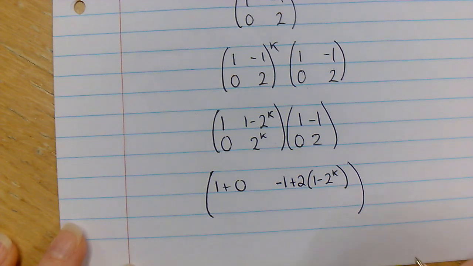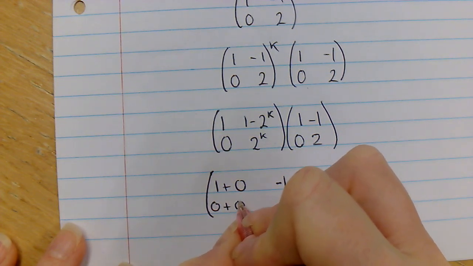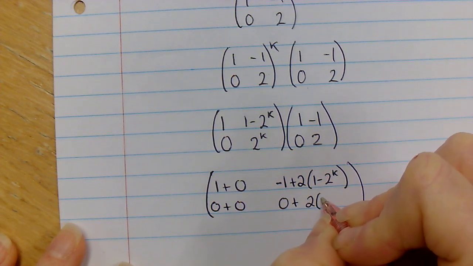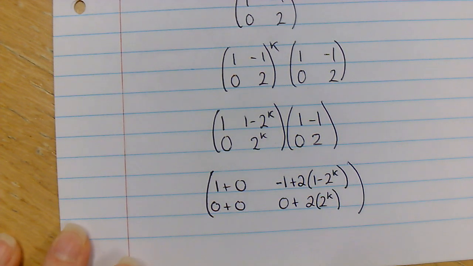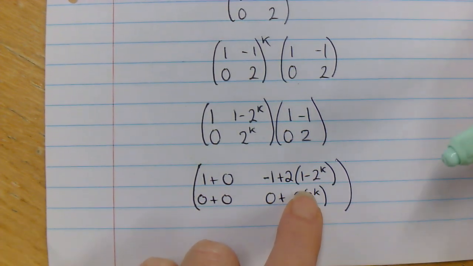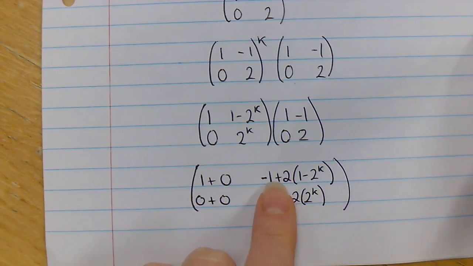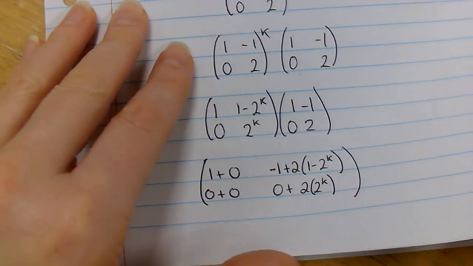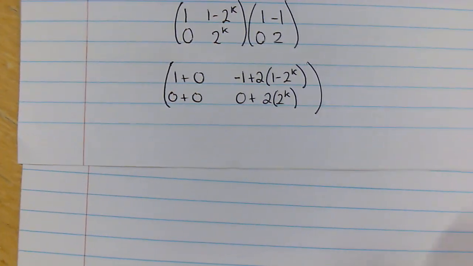And then 0 plus 0, and 0 plus the 2 times the 2 to the power of k. We happy with that? So if we simplify that, obviously we've got a bracket here that we can expand out a little bit.